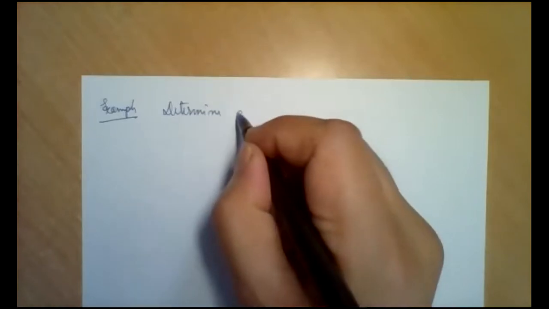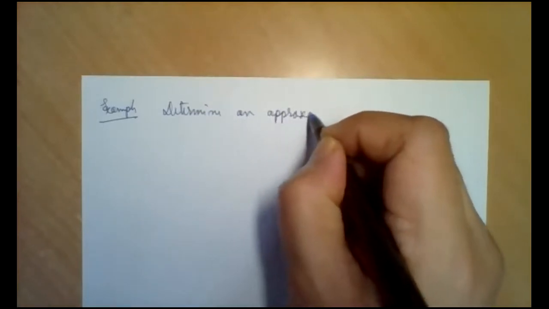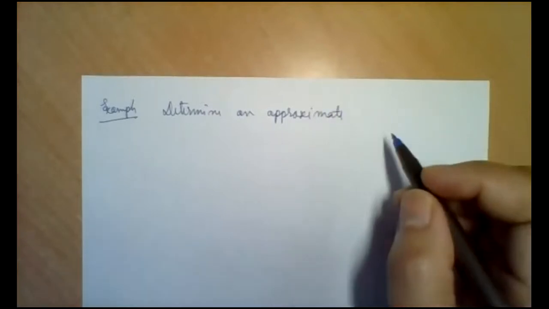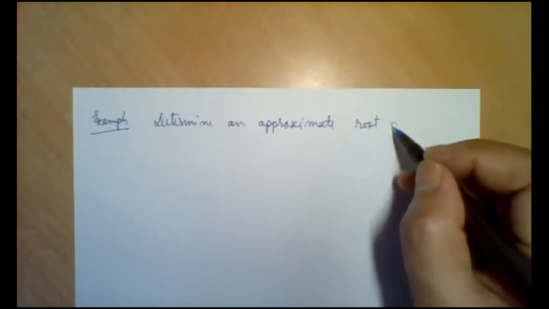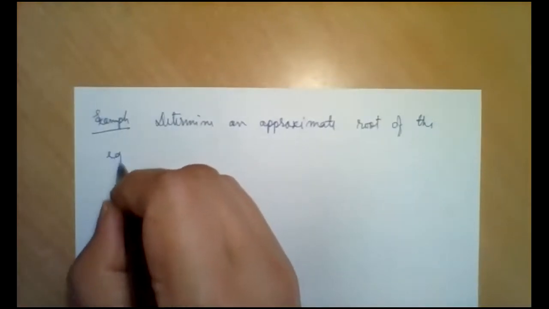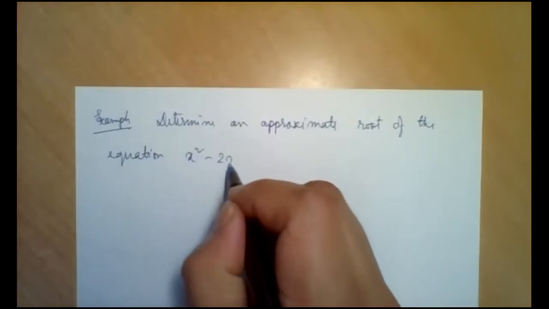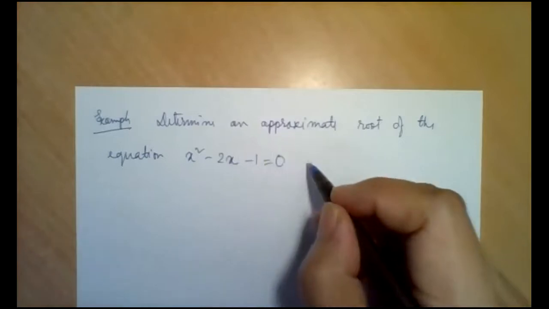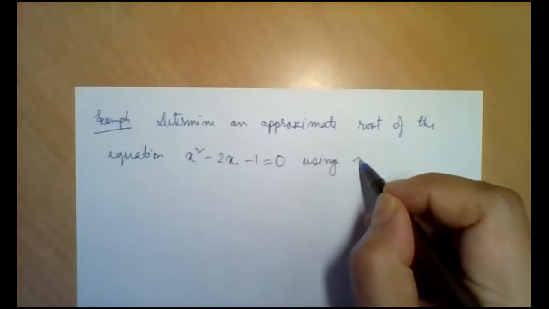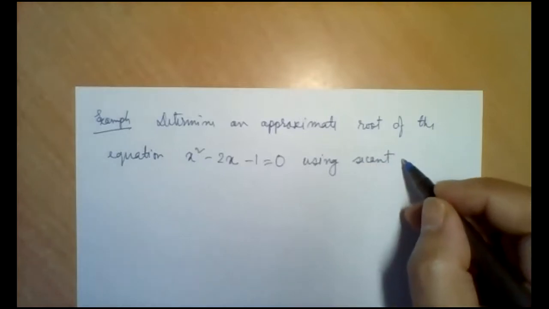Let me write down the example. Determine an approximate root of the equation x square minus twice x minus 1 equal to 0 using the secant method.